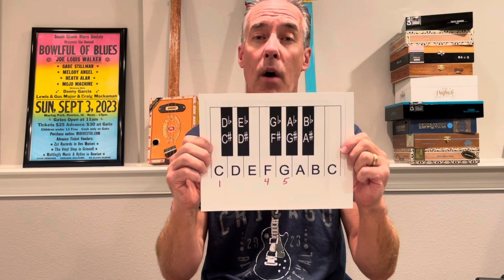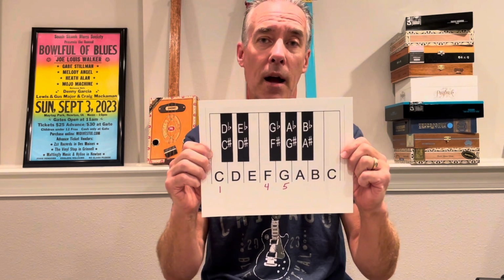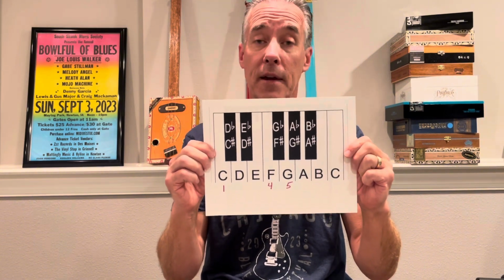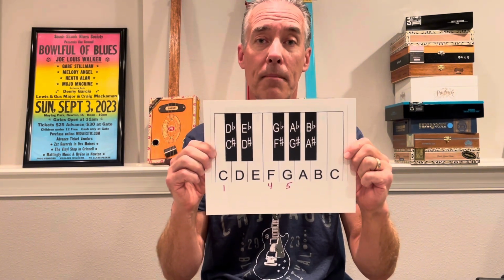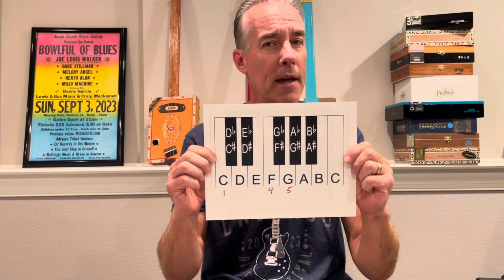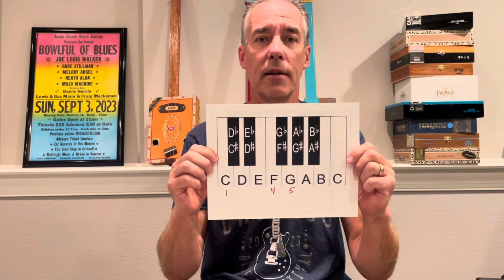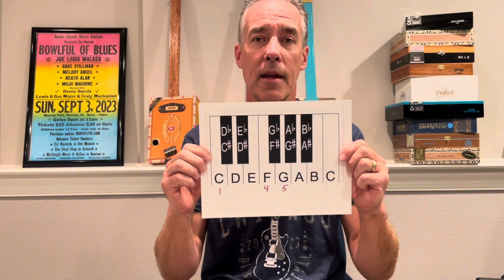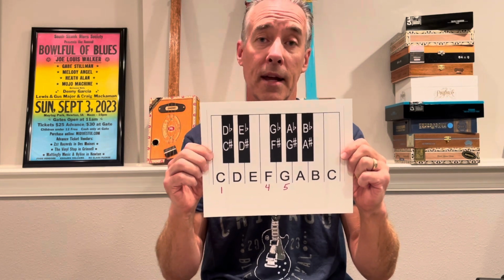And so you see the 1, 4, 5, and that's what we're going to concentrate on, because the 1, 4, 5 are what people call the 3 chords of the blues. And so in the key of C, you have C, F, and G as the 1, 4, 5. And those chords just kind of go together. And there's a lot of songs, tons of songs in blues music and early rock and roll music where those 3 chords are either the only chords in the song, or they are the main chords in the song that kind of hold the whole song together. So the 1, 4, 5 is what we're looking at.